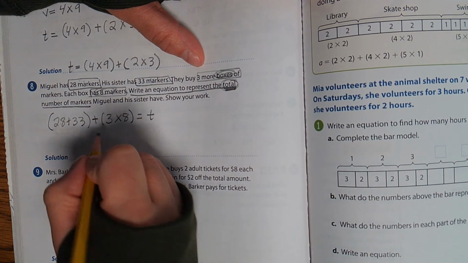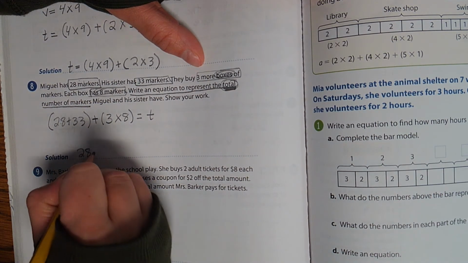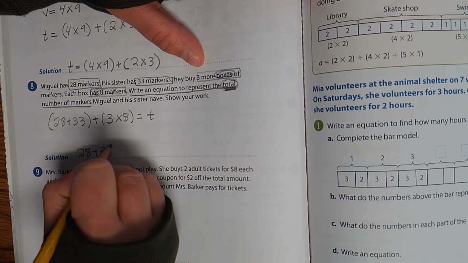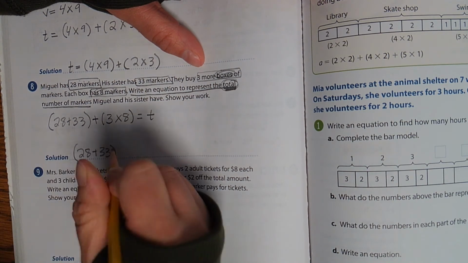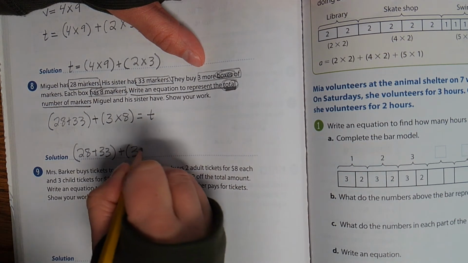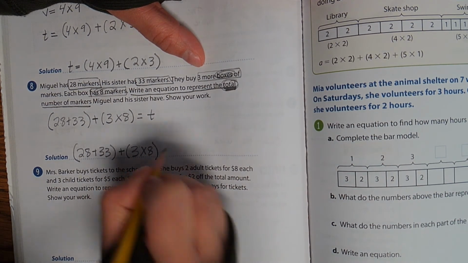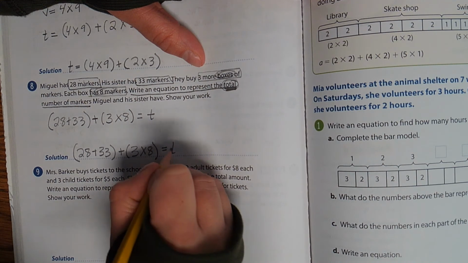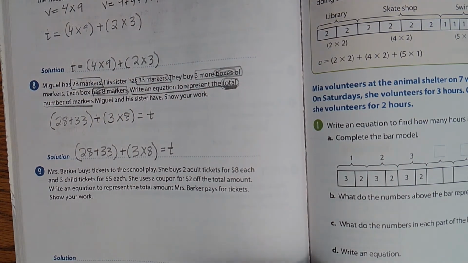So we have 28 markers plus the 33 markers that the kids have, and then they bought 3 boxes, and in each box there were 8 markers. And that is going to equal your total number of markers.